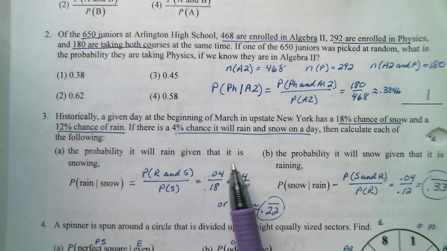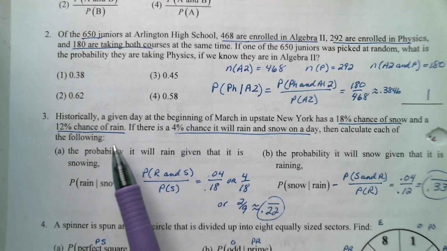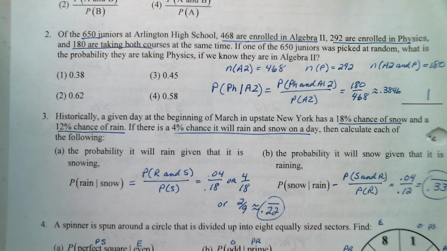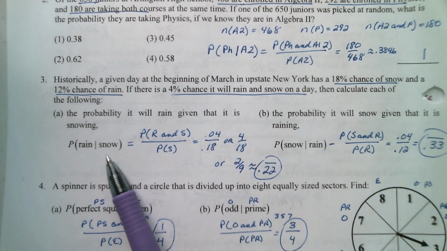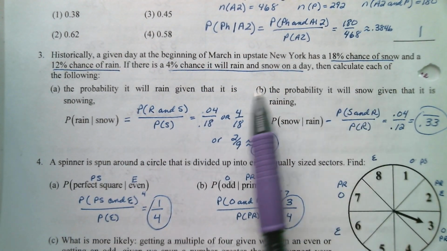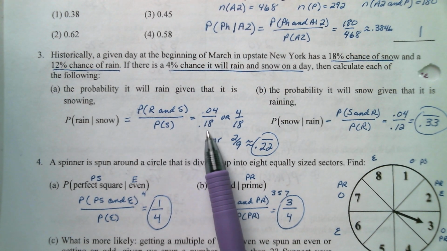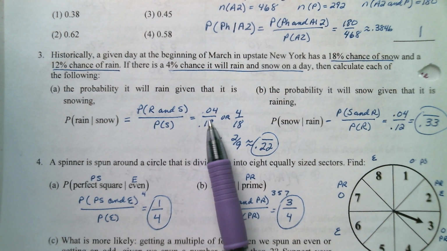Number 3, 18% chance of snow, 12% chance of rain, 4% chance it will rain and snow. So we want to calculate the probability of rain given snow. So the denominator is the probability of snow, which was the 18% chance, which is 0.18, and rain and snow is the 4%.